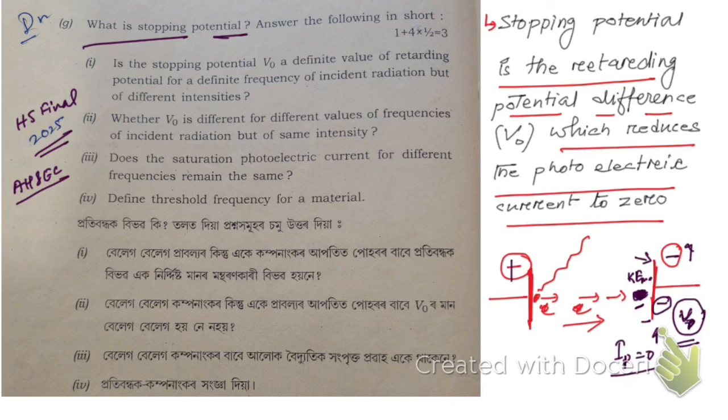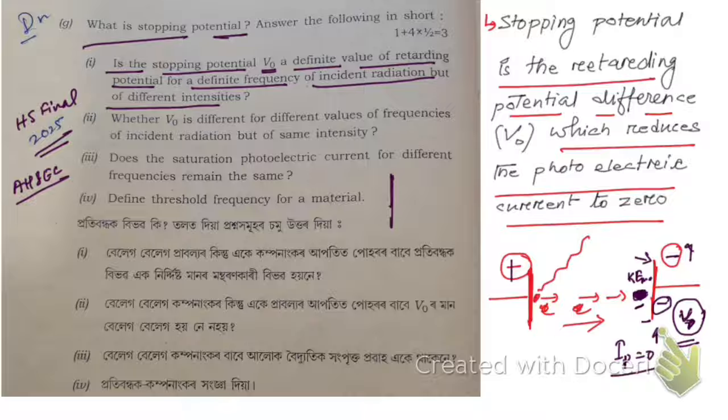So here another question is asked in the same question: is stopping potential V naught a definite value of retarding potential? Yes, it is a definite value of retarding potential for a definite frequency of incident radiation, but of different intensities. That means suppose we have a photosensitive plate here, and we have allowed a light to fall on this plate of frequency nu, intensity I1 suppose.